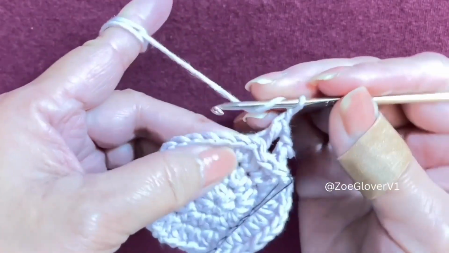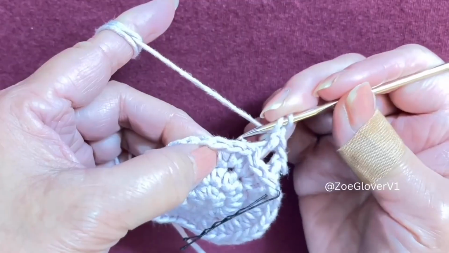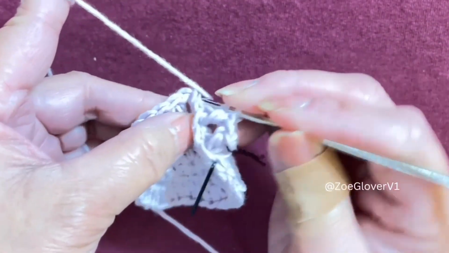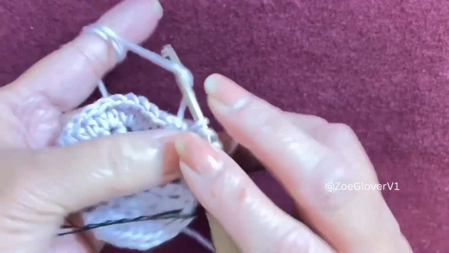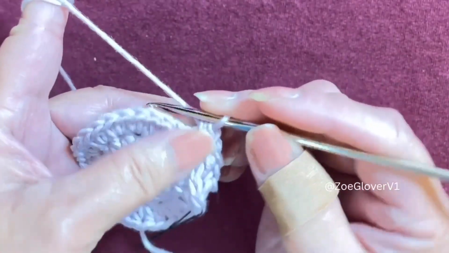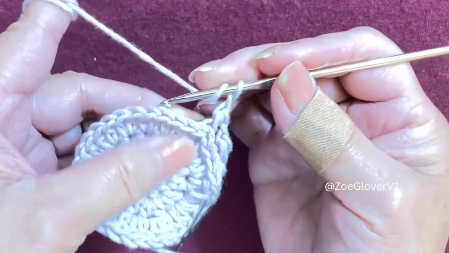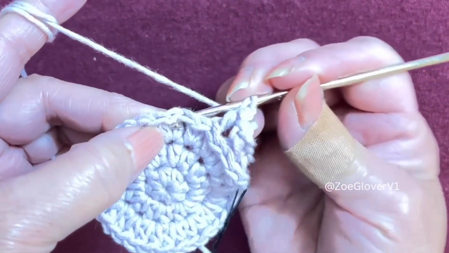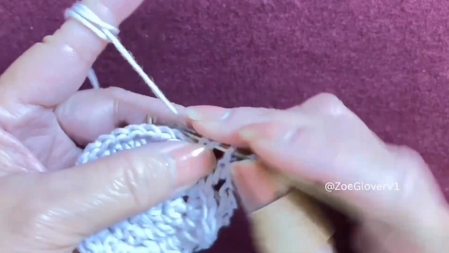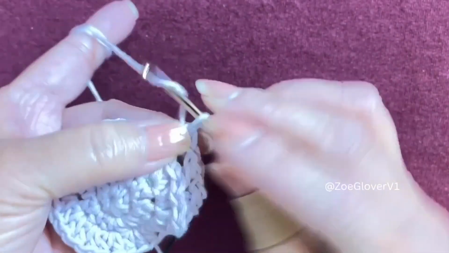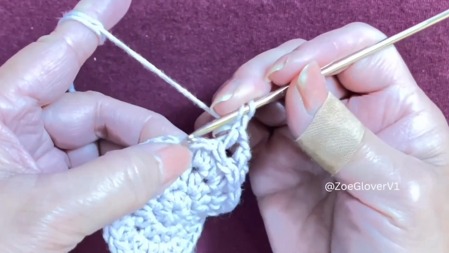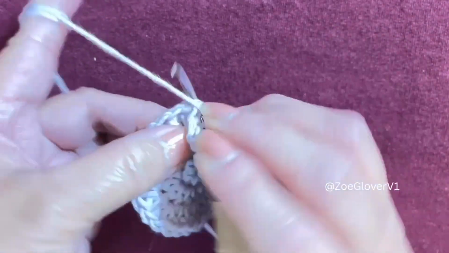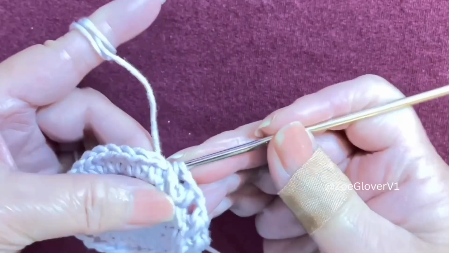Chain one, skip one stitch, back post half double crochet on the next stitch, chain one, skip one stitch, back post half double crochet on the next stitch, chain one, skip one, back post half double crochet on the next stitch.